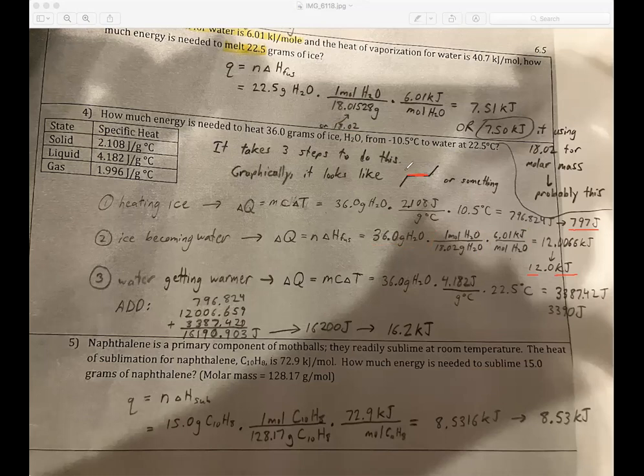So in this little simple diagram, here's what everything represents. You have the ice heating up, ice getting hotter, and eventually here is 0 degrees Celsius, which is the freezing point of water. That's when ice becomes water or when water becomes ice. And then you have this point, which is the water getting hotter. So the last step is the water getting warmer.